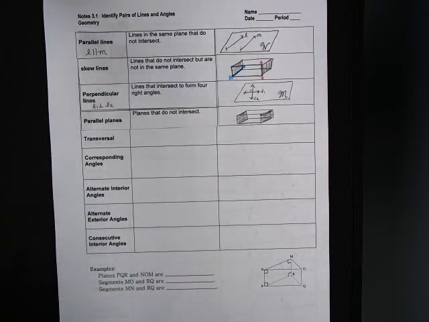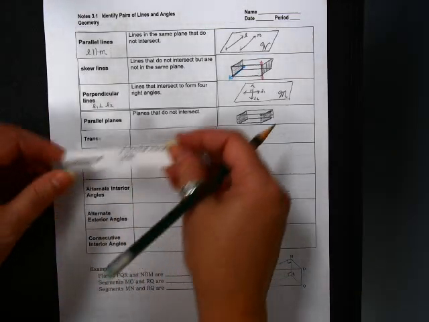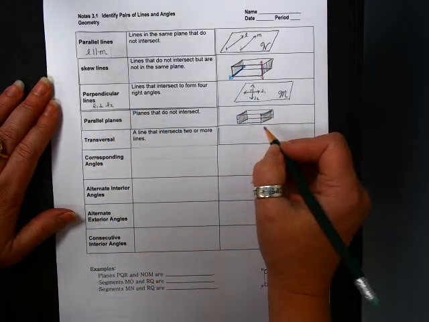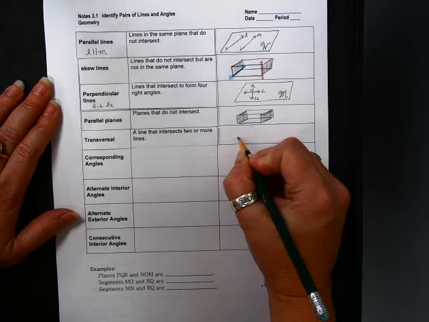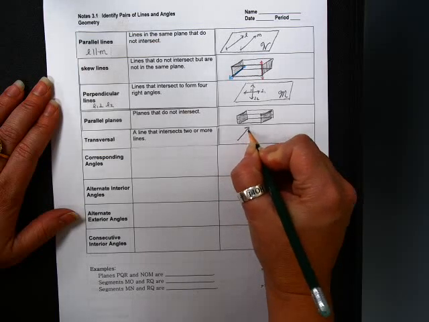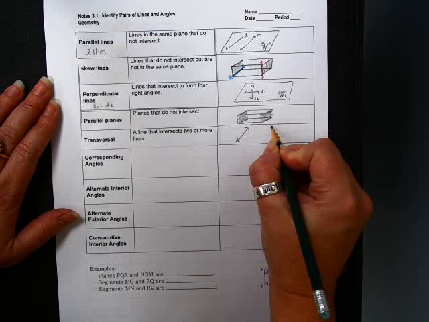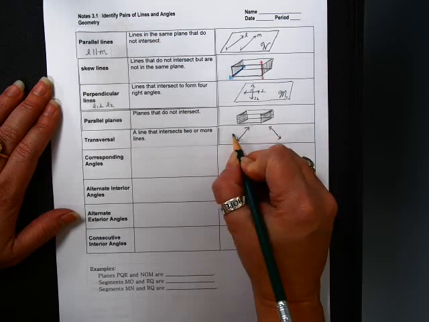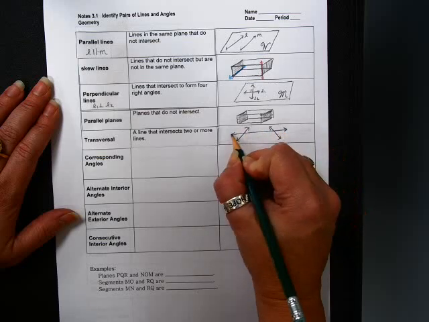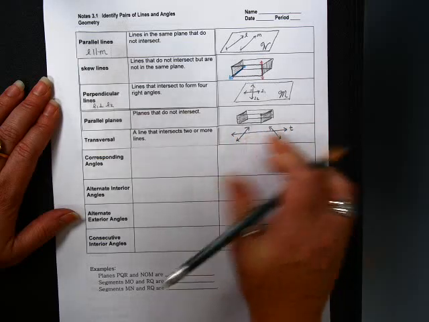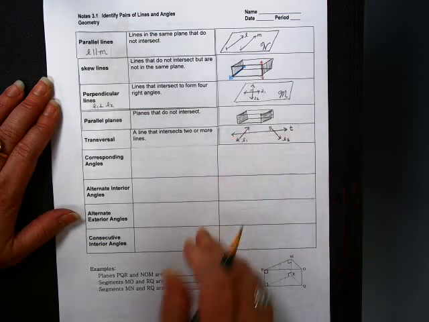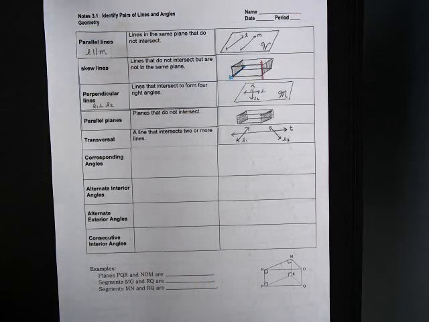Okay, next we have transversal. A transversal is a line that intersects two or more lines. So here, if I draw two lines, just two random lines, here's one, here's another one. If I take a line and I draw it through, and it goes through both of these, then this line right here is T, my transversal. This is line 1, this is line 2, and T is going through both of them. So that's a transversal line.